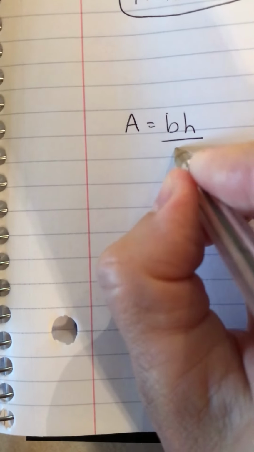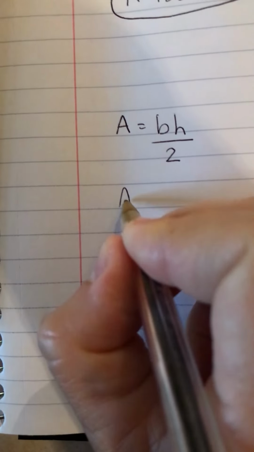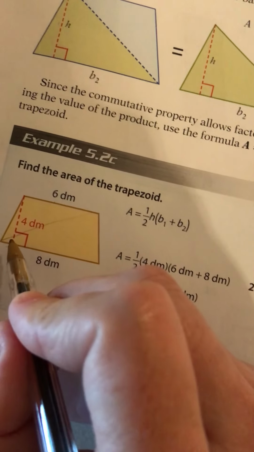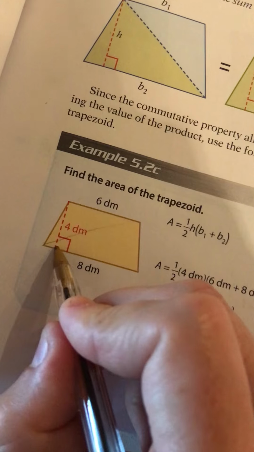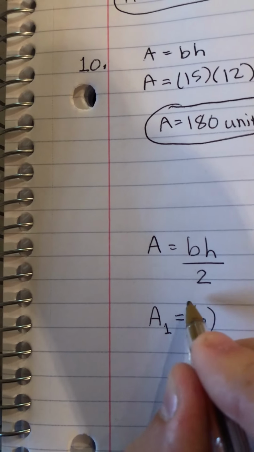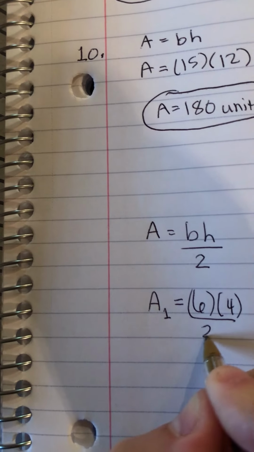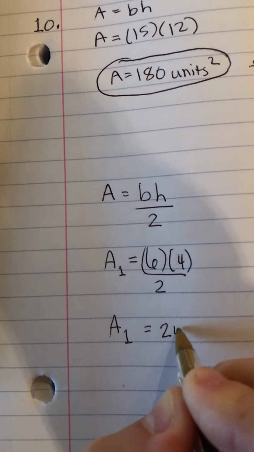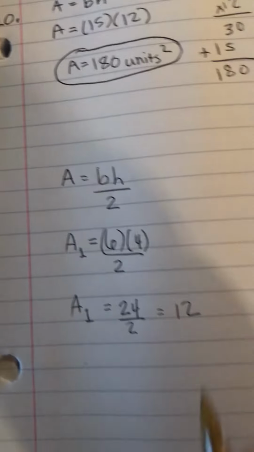I'm going to look back. Yeah, so 6 dm. So this is just an example over here. Area of a triangle is base times height divided by 2. Okay, so for the area of the first one, I'll just write a little 1 by it. You can just make up what things mean, and that's what I'm going to do. So the 1 means this one. This is area of the 1. 6 base times 4 height, because see, my height does extend to there because that's the perpendicular line to the tallest vertex. Base is 6, height is 4, divided by 2. So area of the 1 is 6 times 4 is 24 over 2, which is just 12.